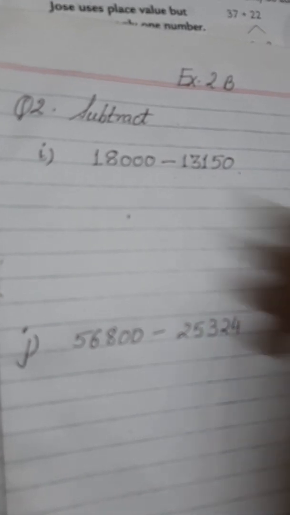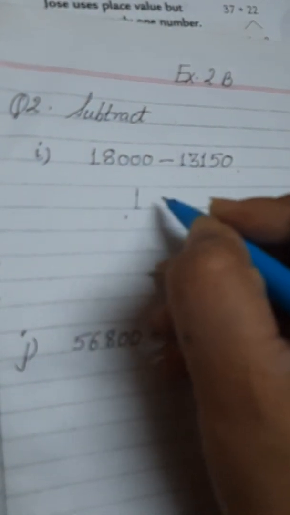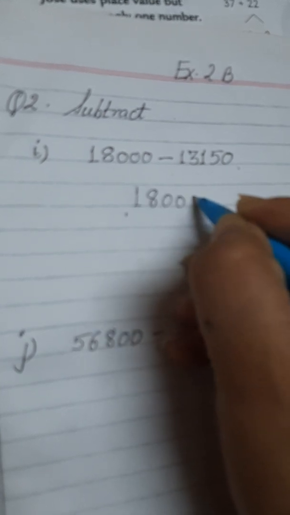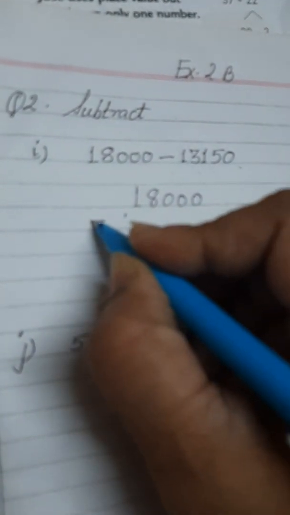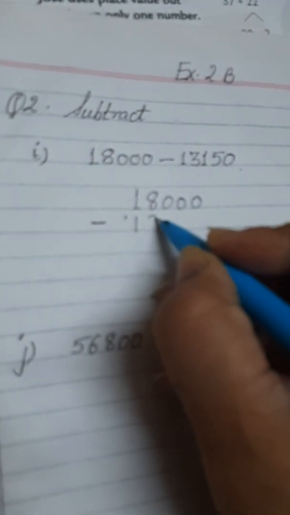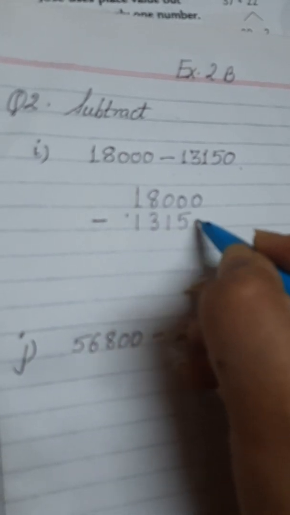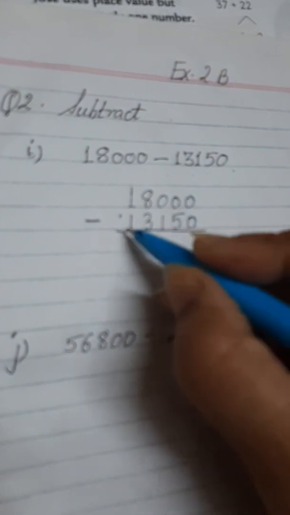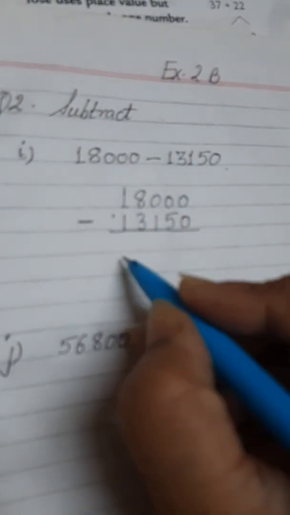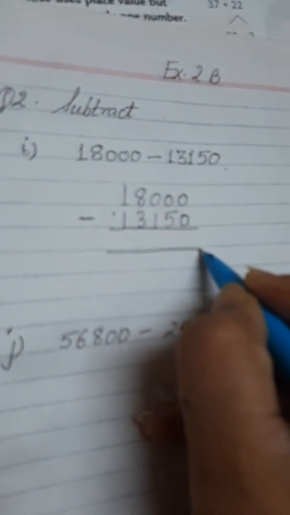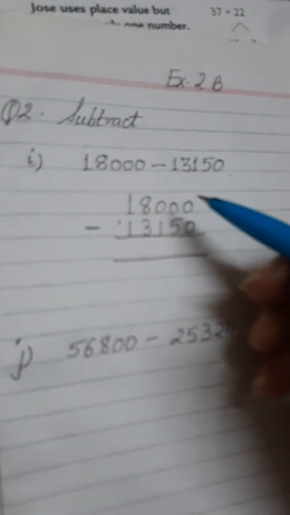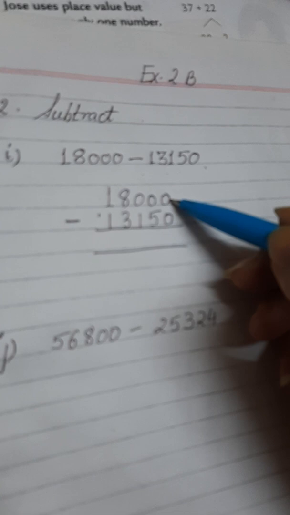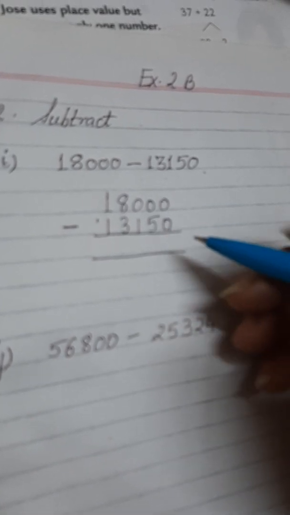That is our minuend. We will write down our minuend, 18,000. We have to take away 13,150, that is our subtrahend, from it. So minuend minus the subtrahend, and we have to find out the difference. We will take away 0 from 0. The answer will be 0.